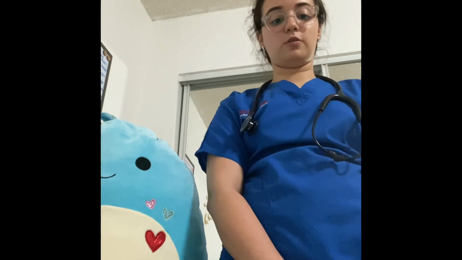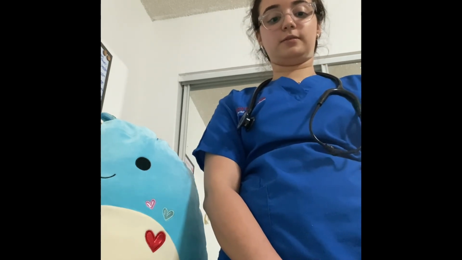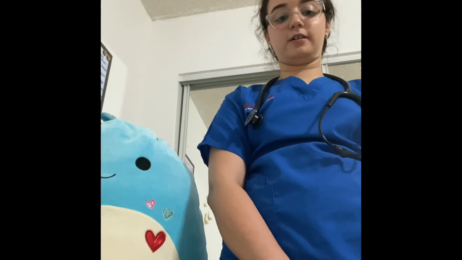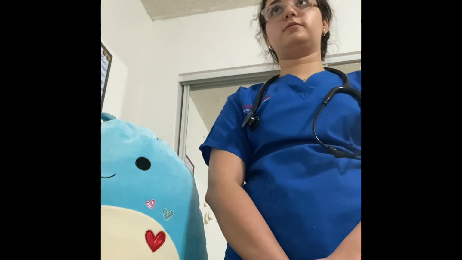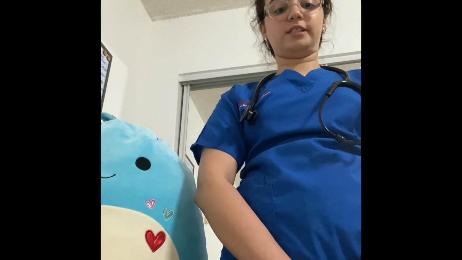Okay, so after doing the pulses, I'm going to be inspecting the skin color on both legs. The normal findings would be pink for lighter skin clients, or pink or red at times for darker skin clients as well. And then I'm going to be inspecting the hair distribution on the legs. It should be equal bilaterally, and like I said before, a lack of hair could indicate lack of oxygen. And then I'm going to identify the presence of edema.